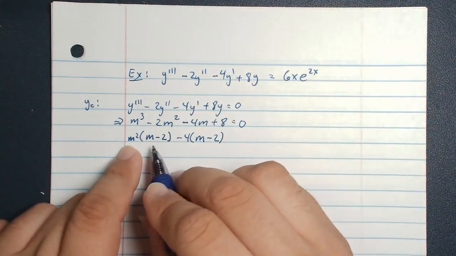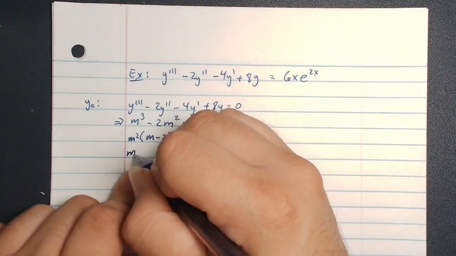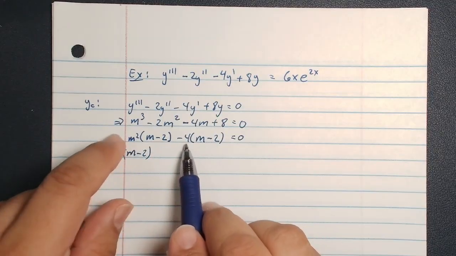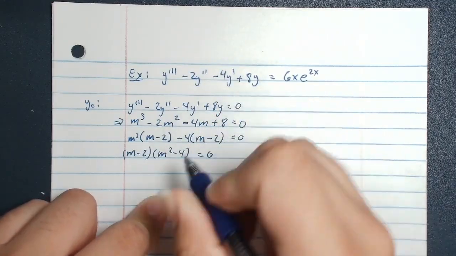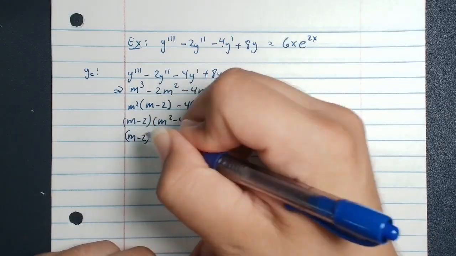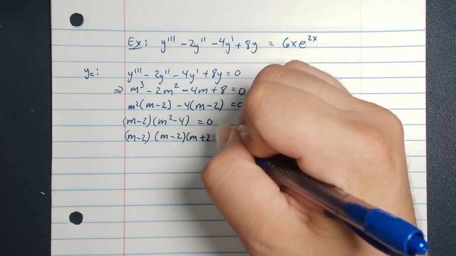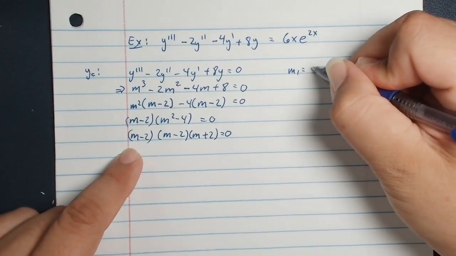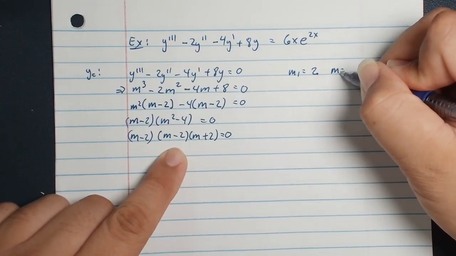But now, these two halves have a common factor of m minus 2. So here I have m minus 2 as my common factor between these two halves. And then m squared minus 4 is my remaining factor. Oh, but m squared minus 4 can itself be factored as the difference of squares. M squared minus 4 can be factored as m minus 2 and m plus 2. So I get three different results here. I've got m1 equals 2. I've got m2 is also equal to 2.